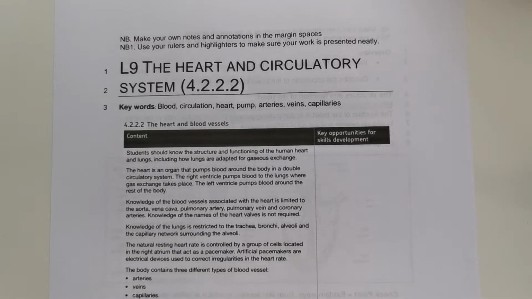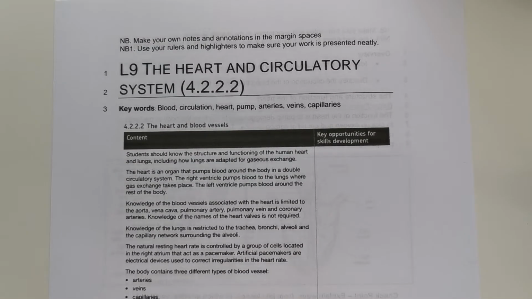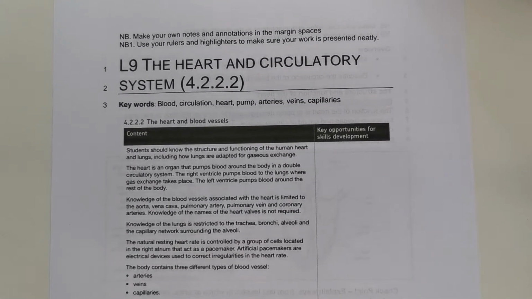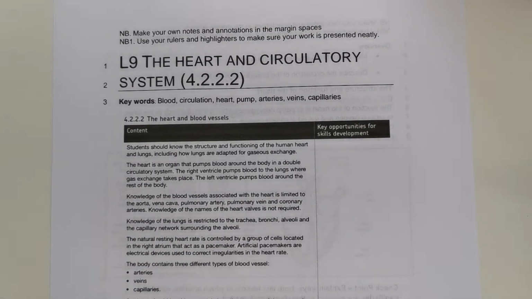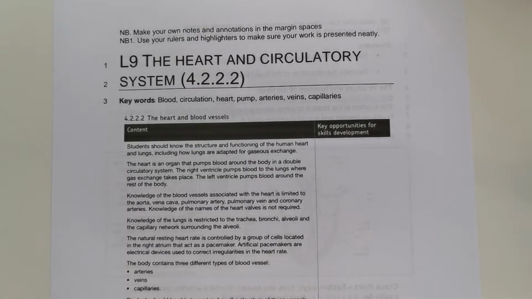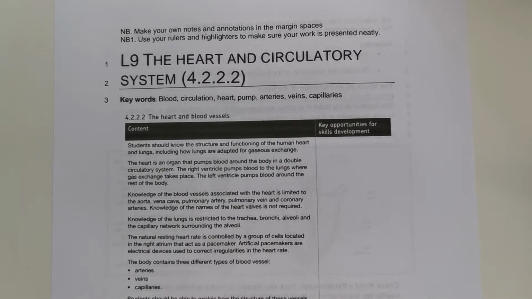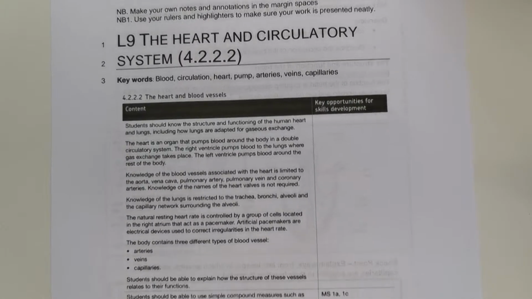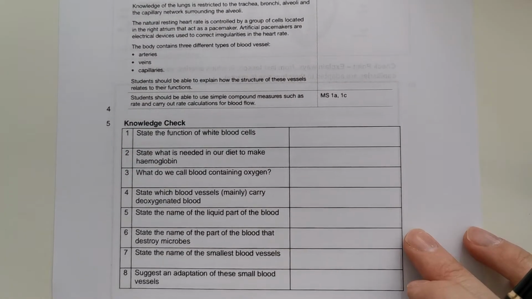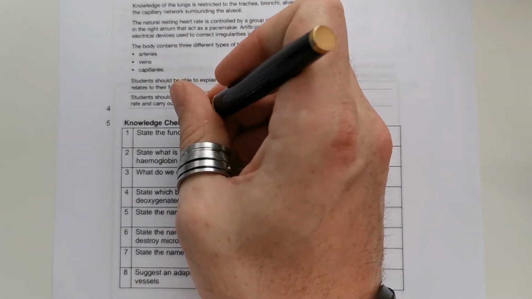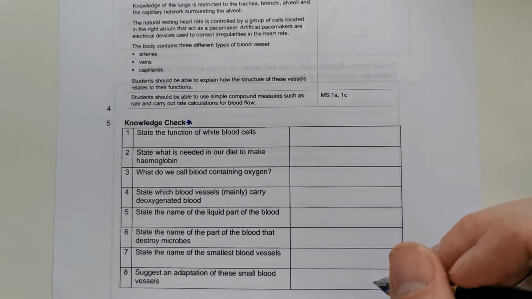Hi guys, and welcome to lesson 9 on your unit of work on organisation. This lesson covers the heart and the circulatory system, and specifically we'll be looking at the main structure of the heart and how it links to different blood vessels from what we touched on in lesson 8. So to start with, just spend the next 5 minutes or so pausing your video, having a look at the knowledge check questions and see how many you can answer.